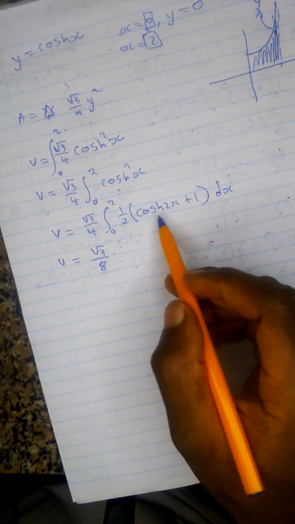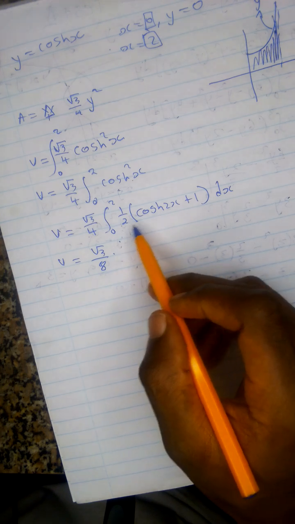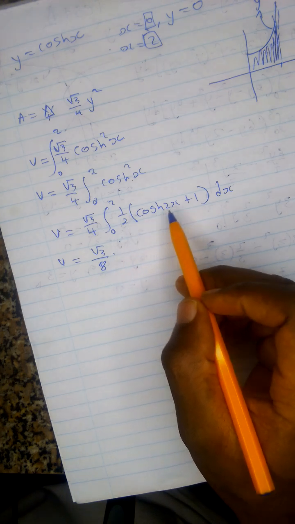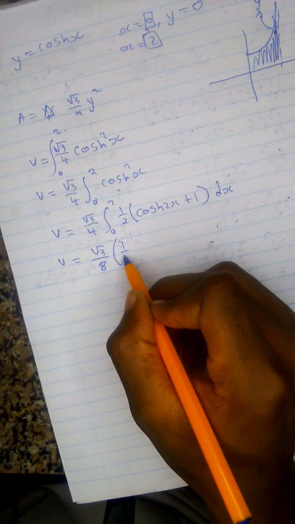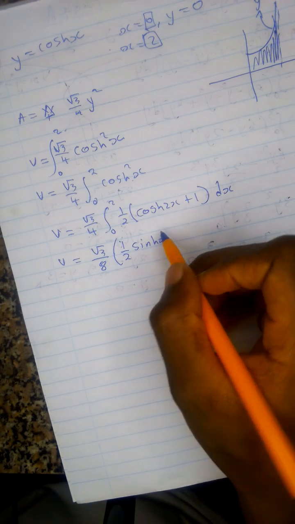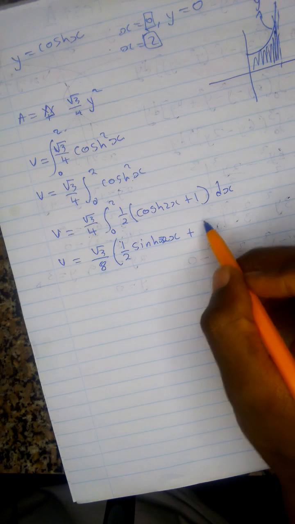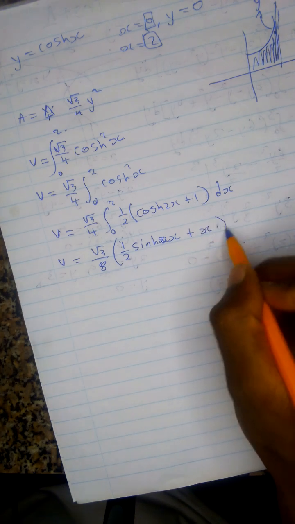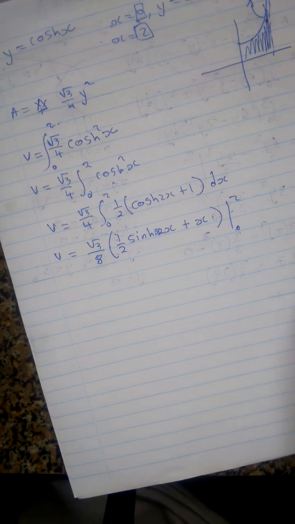So the antiderivative of cos of 2x should be 1 over 2 sin of 2x, plus the antiderivative of 1, which is x, okay? And then this is from 0 all the way to 2.